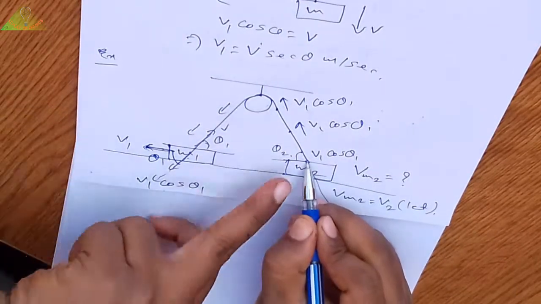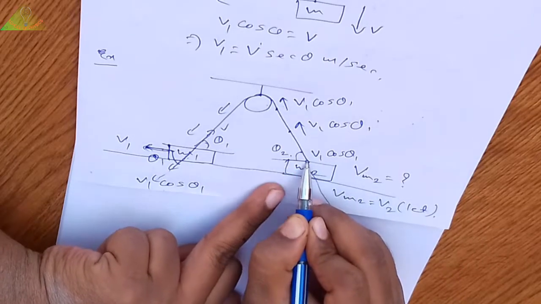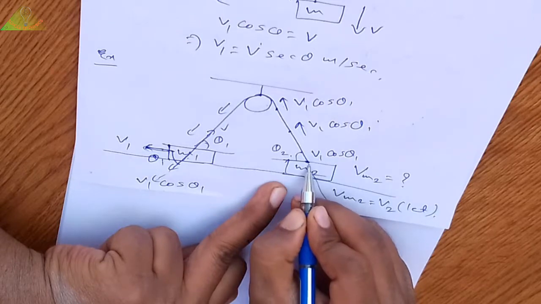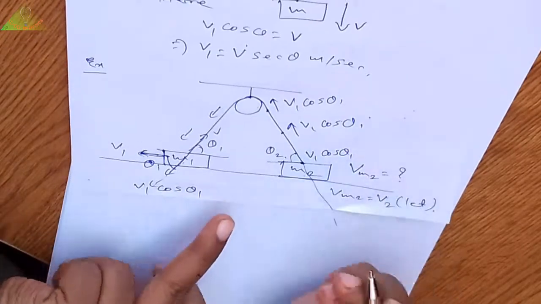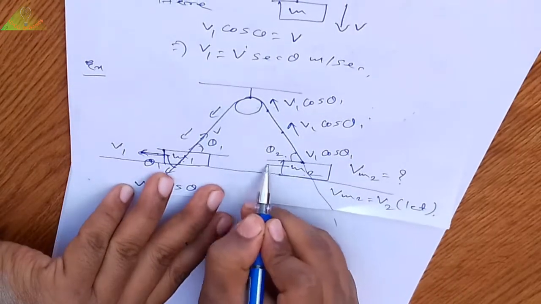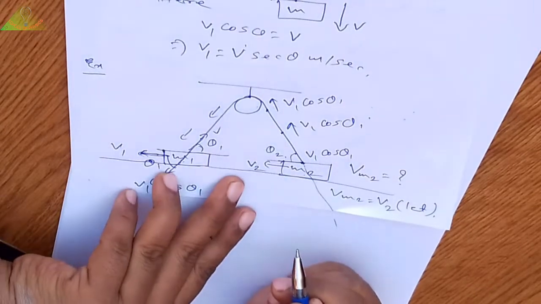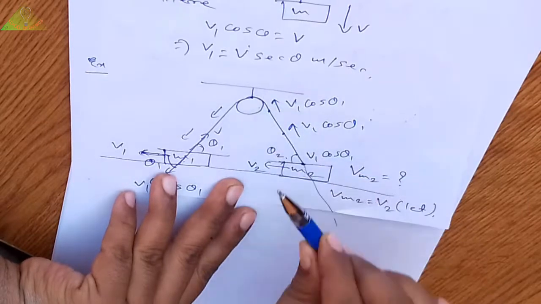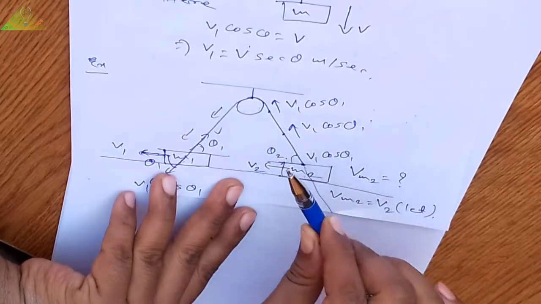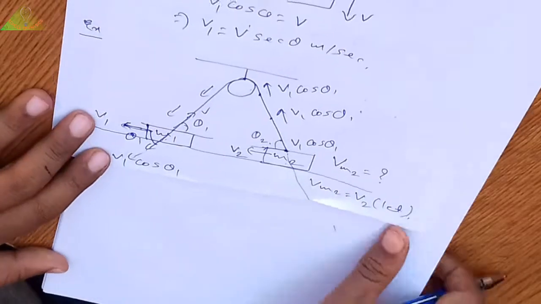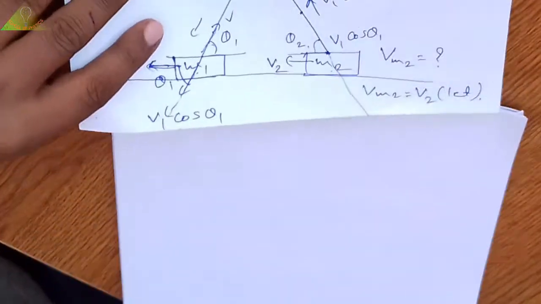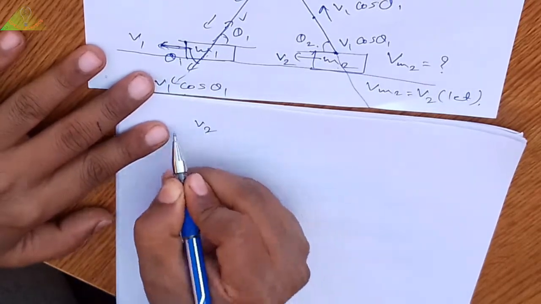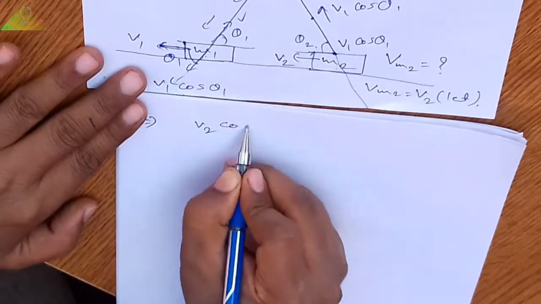Now look here. This point is the point of contact of the string with the mass m2. Since m2 is moving in this direction, and we have assumed its velocity to be v2, if we take the component of this velocity along the string, this will exactly give the relation, and that will be the same velocity as the string. That is, v2 cos theta 2.